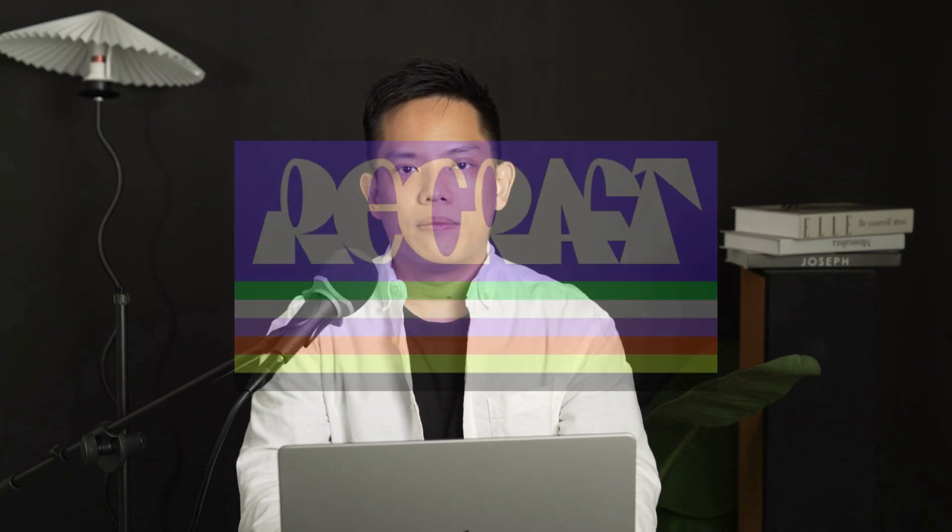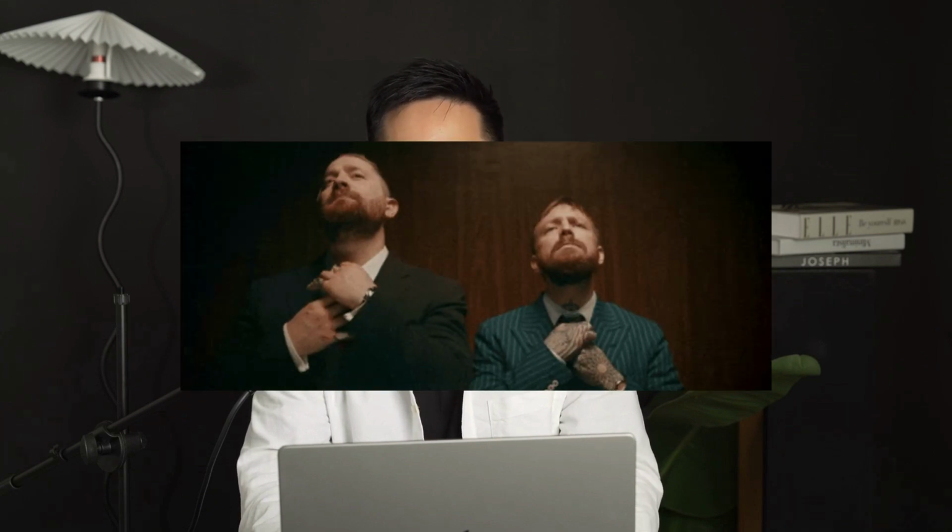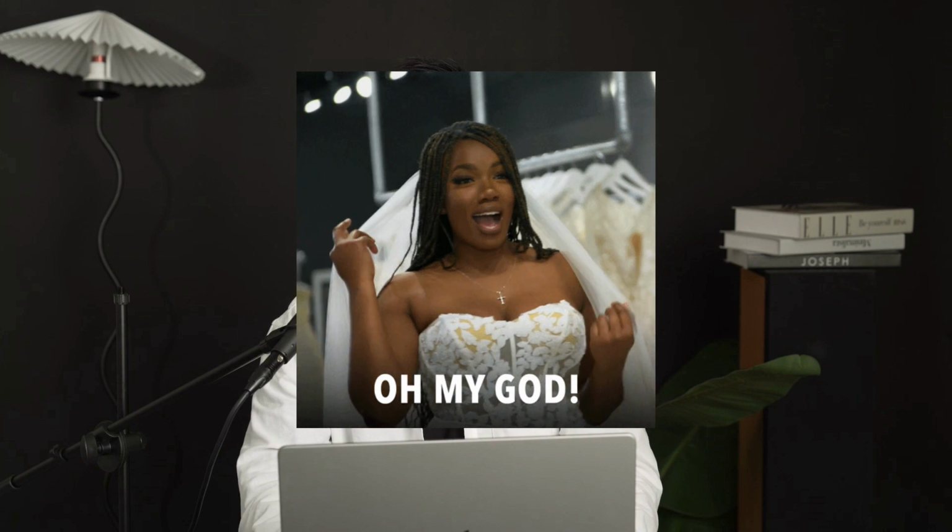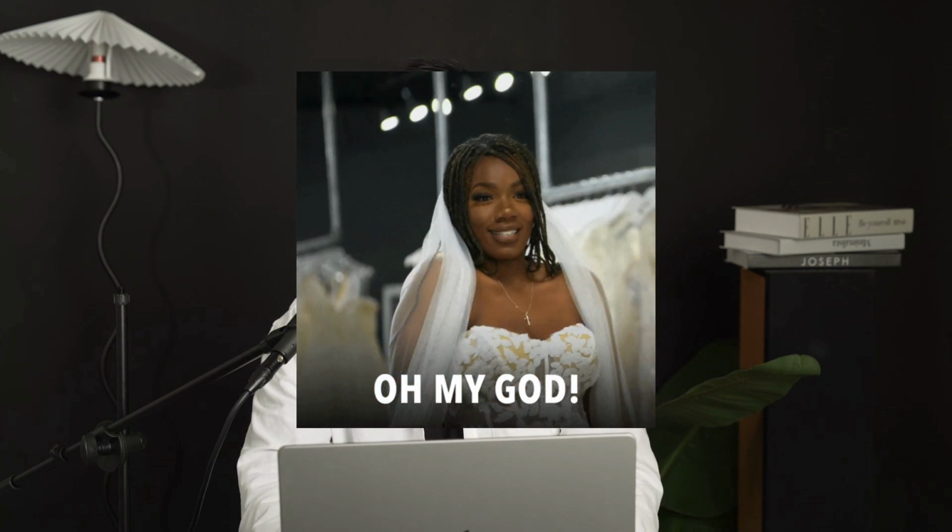Today, we're diving into an incredible tool that's transforming design, Recraft. Whether you're a pro or a total beginner, this tool helps you create stunning visuals effortlessly. Let's jump in and learn how to master it in just a few steps.